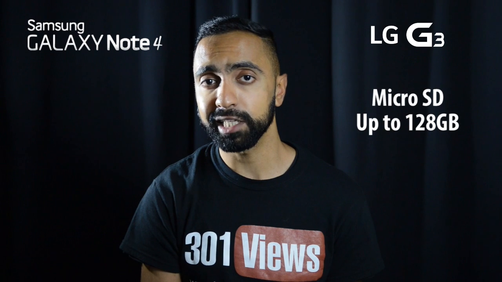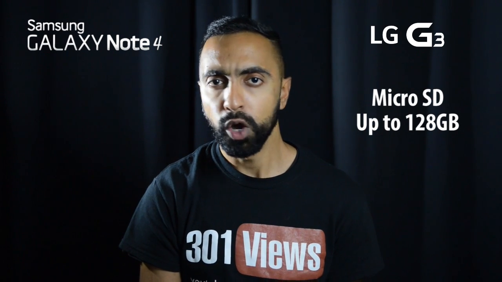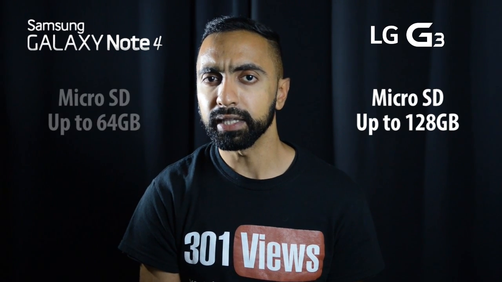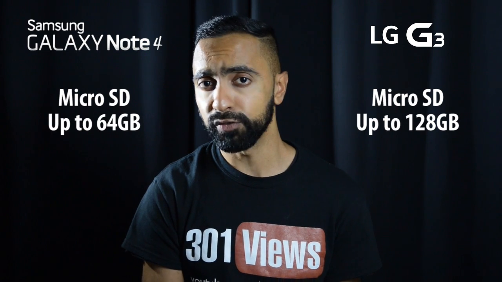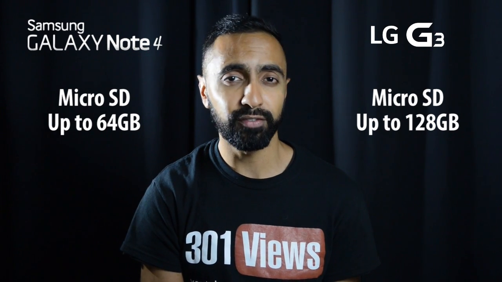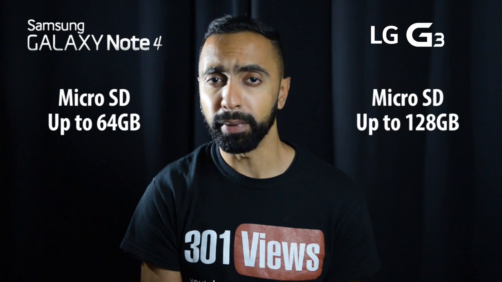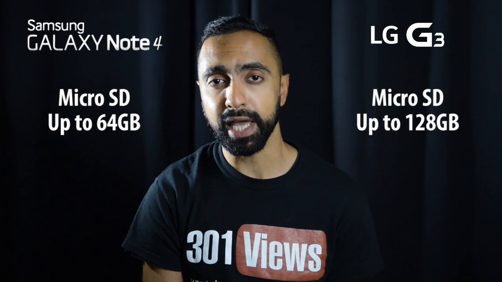Both of these also have expandable storage. The G3 you can expand by up to 128GB. With the Note 4, they are saying that you can only expand it up to 64GB, so not 128. So slight advantage here on the G3, but either way, expandable storage is a big advantage.